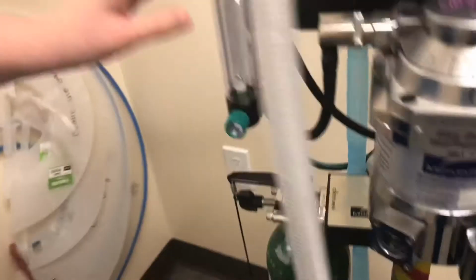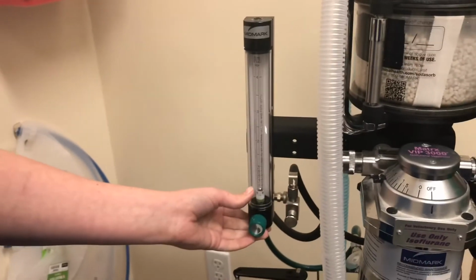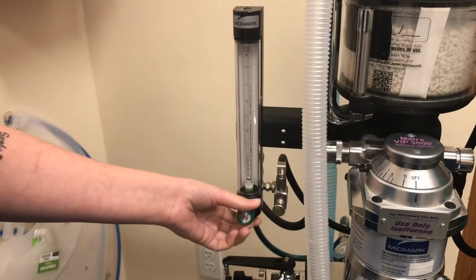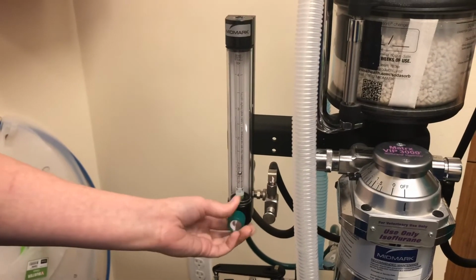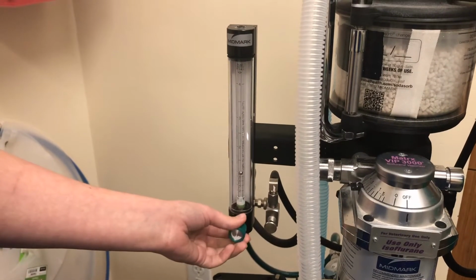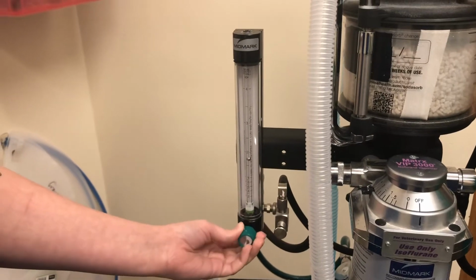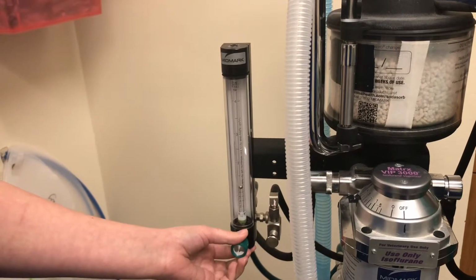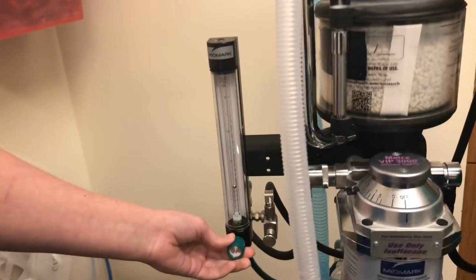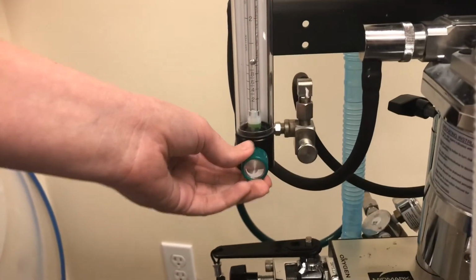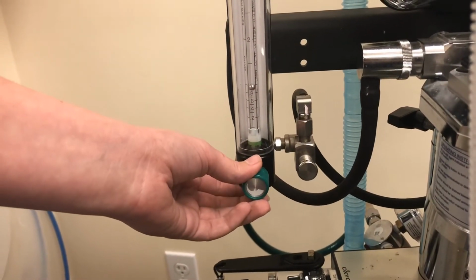The next thing to look at is our O2 meter. This looks at how much oxygen is flowing through your machine. Most procedures are run between 1 and 2. This is in liters. The ball is letting you know this is 1, not this or this, but the ball has to be right on the 1.